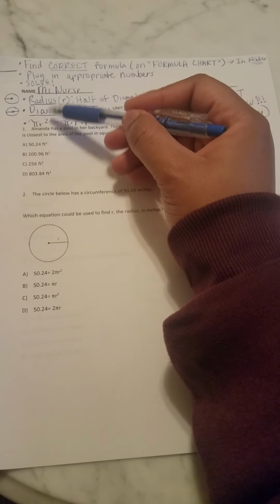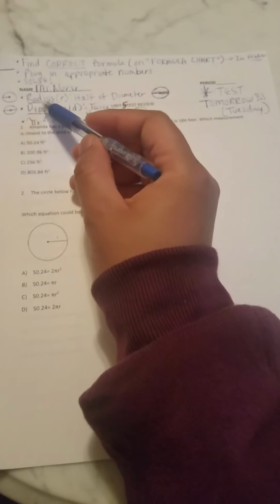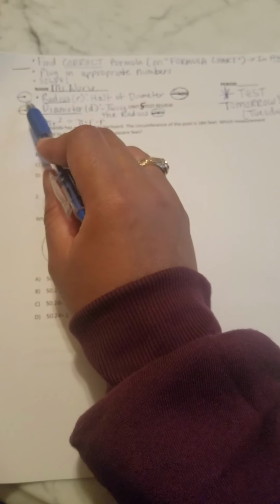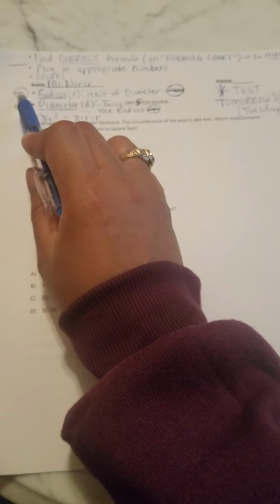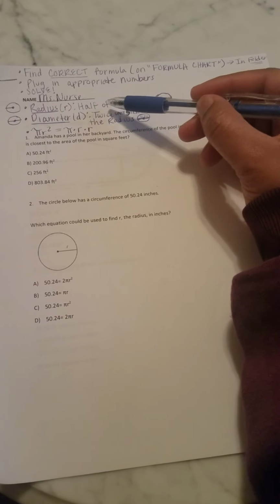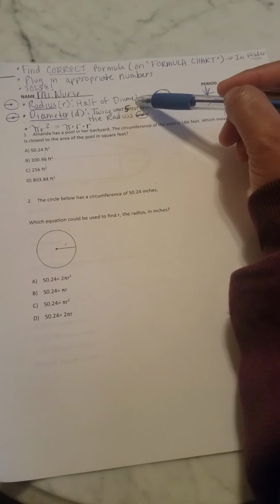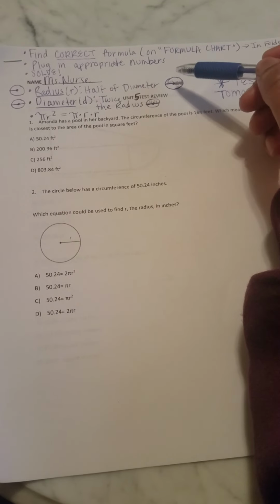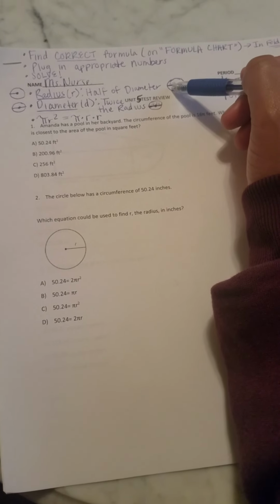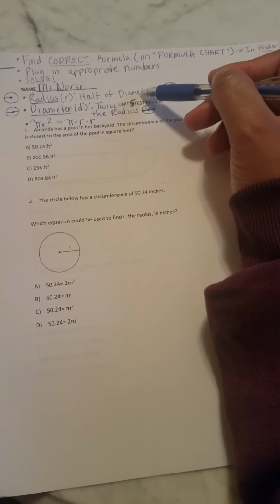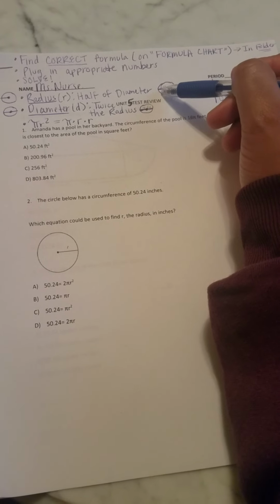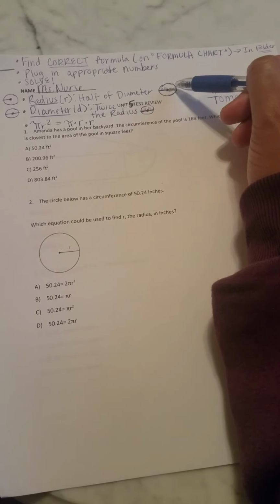A couple more things I want to go over before we get started is the radius and the diameter, the difference between the two. Okay, so this one, where it goes halfway, that will be the radius, and it's represented by a lowercase r, and that is half of the diameter. So, for example, if we are given a circle with a radius of 3 and we want to find the diameter, well, being that the radius is half the diameter, we would just multiply by 2 to get the diameter, okay? And so if the radius is 3, then the diameter will be 3 times 2, which is 6.